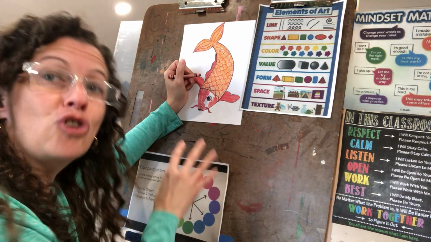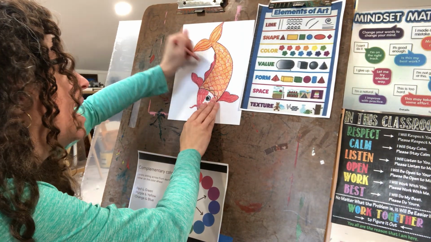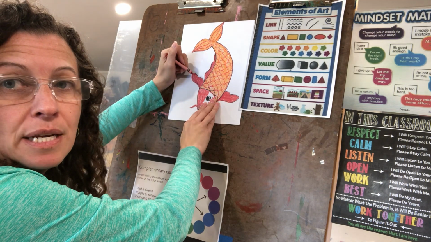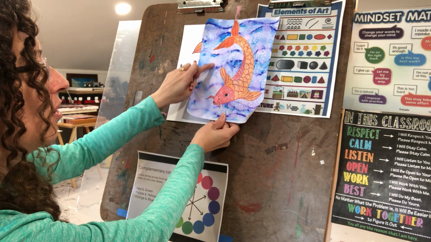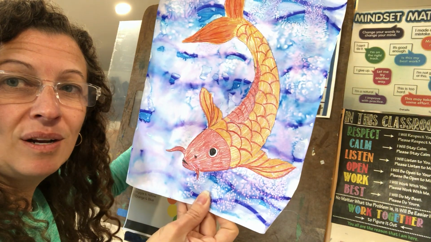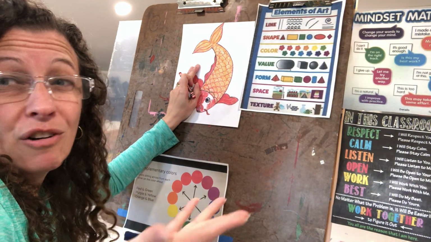Also, try to stay within the lines. Try not to color outside of the fish with red or orange or whatever color it is that you're choosing, because then it's gonna be showing here in the water, in the area where the water would be, where there would be no red or orange or anything but the color of the water, right?